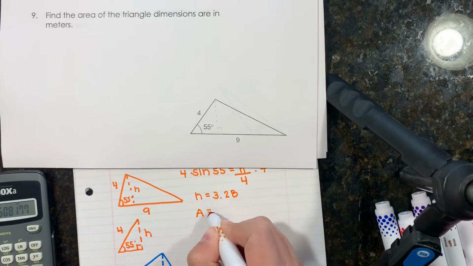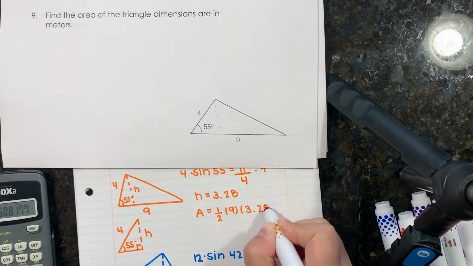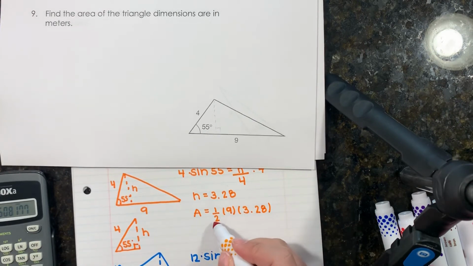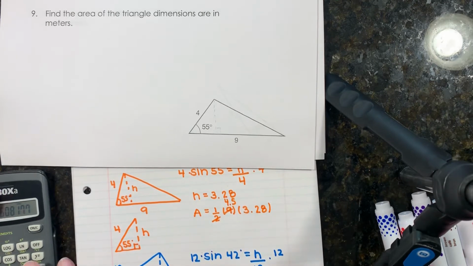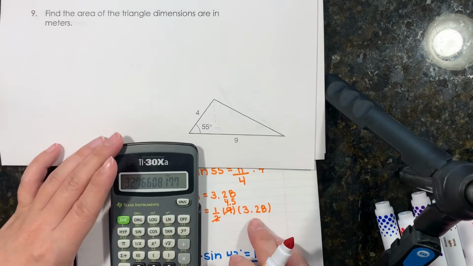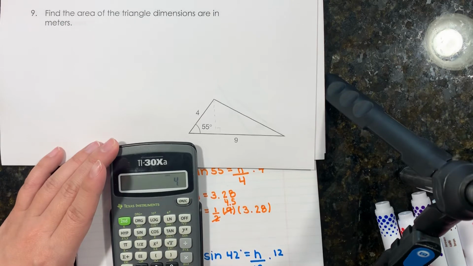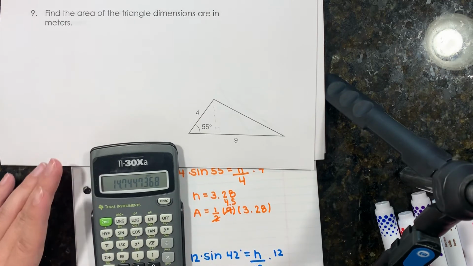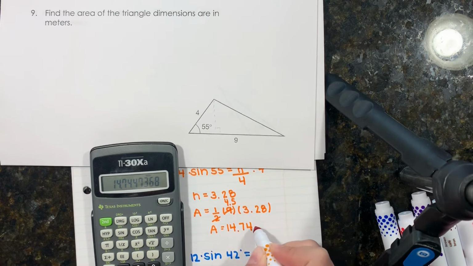So area, remember, is just base times height divided by 2. So what I'm going to do is plug that in. I have 1/2 the base, which is 9, times the height, which is approximately 3.28. Well, if I divide 9 by 2, I get 4.5. So now, if I multiply my height times 4.5, I get that my area is going to be equal to 14.74. This is meters squared.